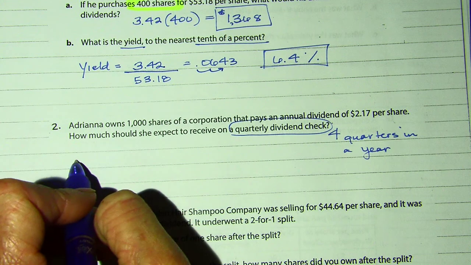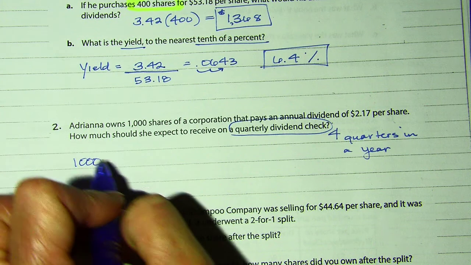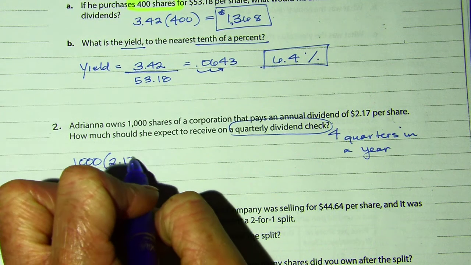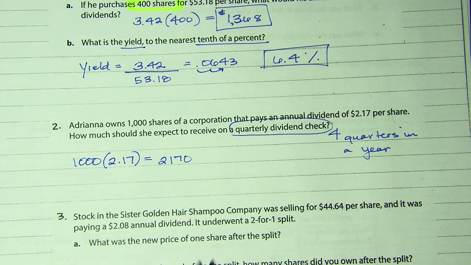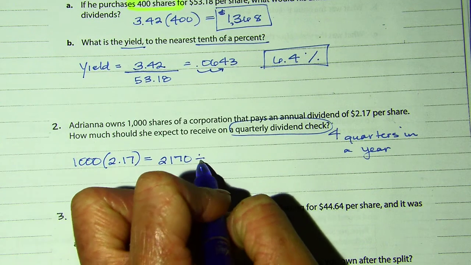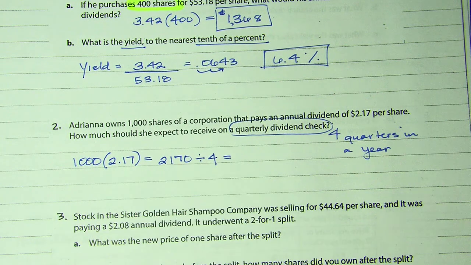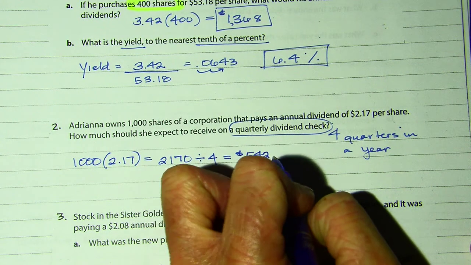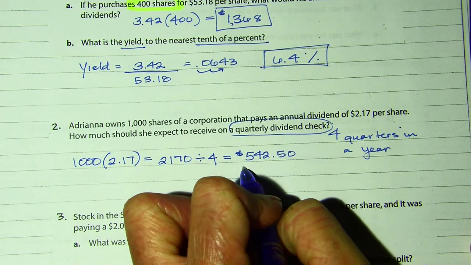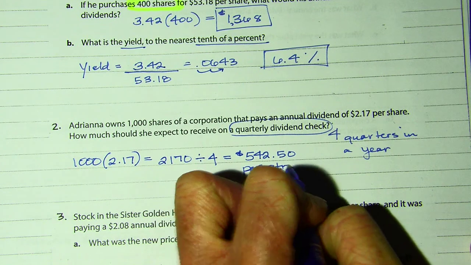So let's first figure out how much she gets annually. 1,000 times 2.17 is 2,170, and then we can divide that by 4 to figure out how much she gets per quarter. She should get $542.50 per quarter.